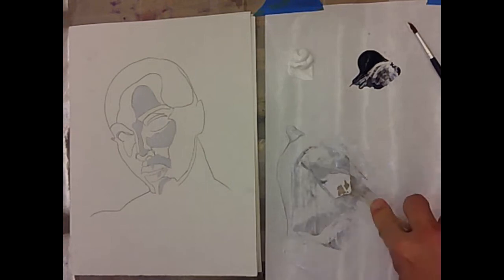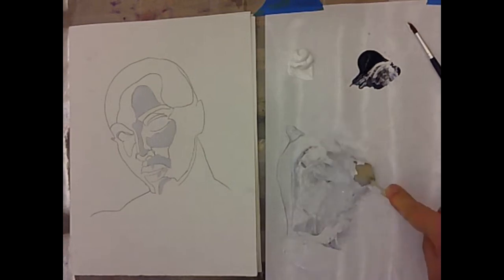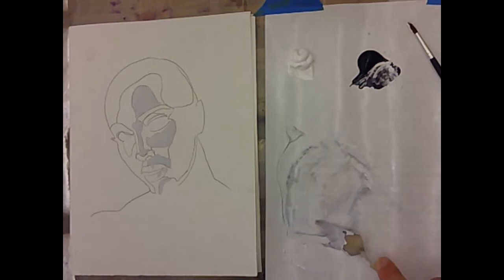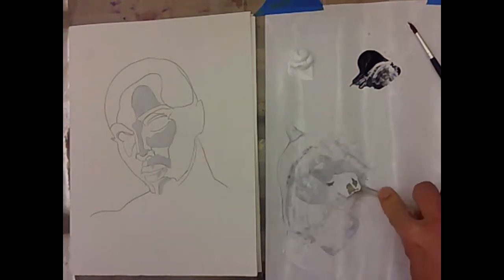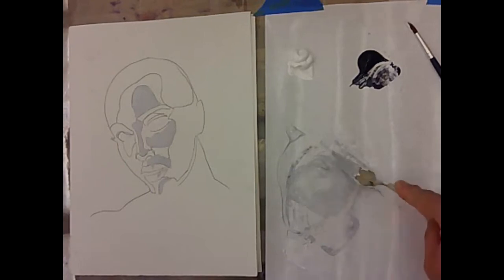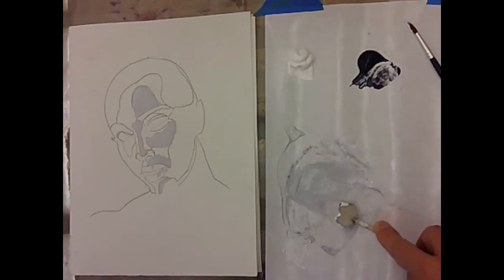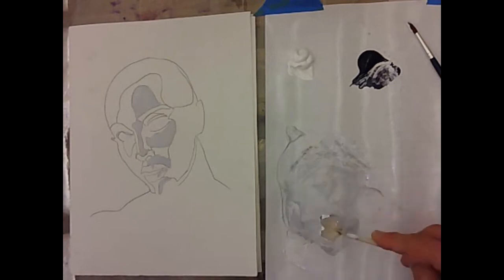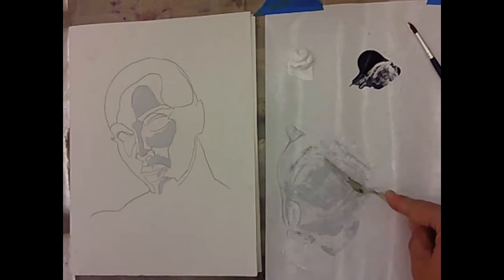I'm trying to do all the mixing with a palette knife rather than with a brush so that I don't have streak marks and so that the color is mixed really cleanly. So basically I'm just kind of scraping, pressing down, mixing it all together until it's nice and even, and then switching over to a brush to lift it up.